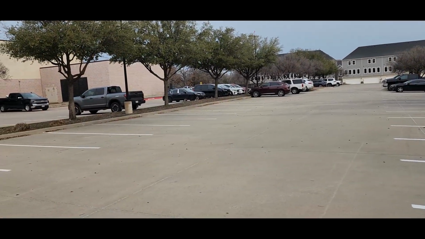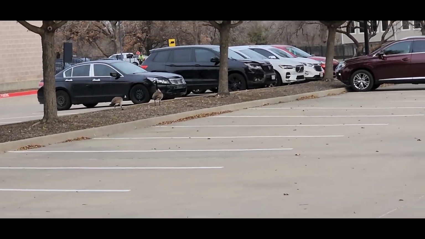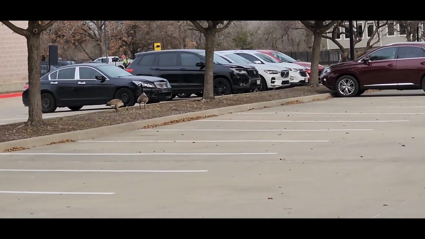We have some geese out here visiting us in the parking lot. We'll see what adventures the day brings.